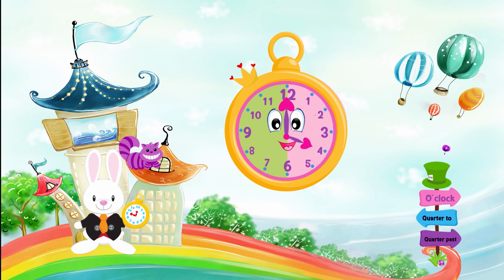When the big hand is pointing to the 12, we say it's o'clock.